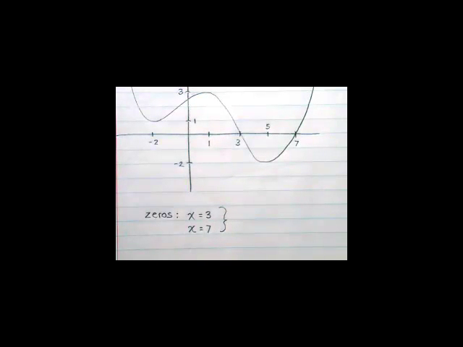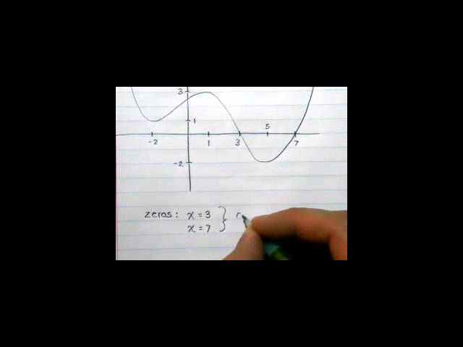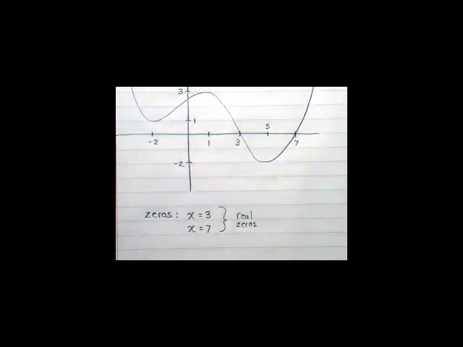Real zeros, okay? Ones that you find on the x-axis, those x-intercepts, those are real zeros. Now, we don't know what the imaginary zeros are on this one, but we do know how many we have. So let's start with this. Take a look at the shape of this thing. Can anybody tell me what the degree is of this polynomial?